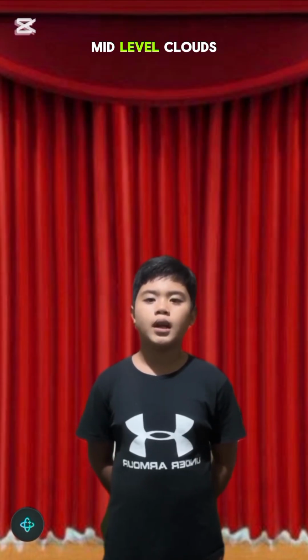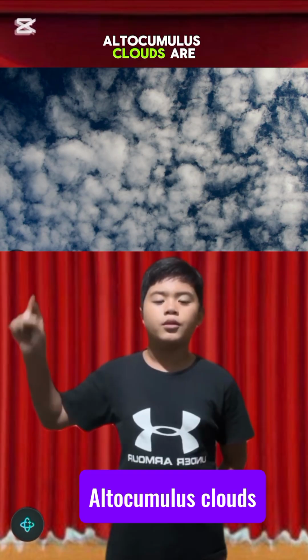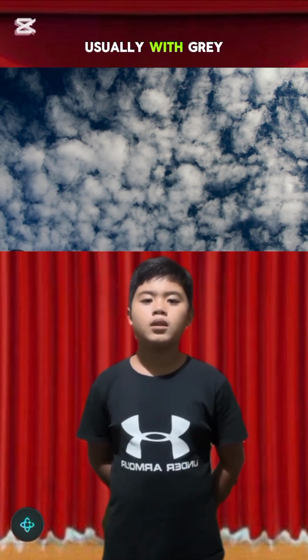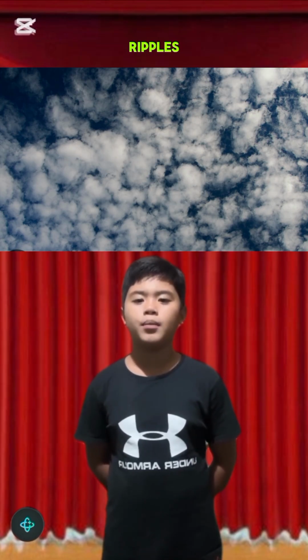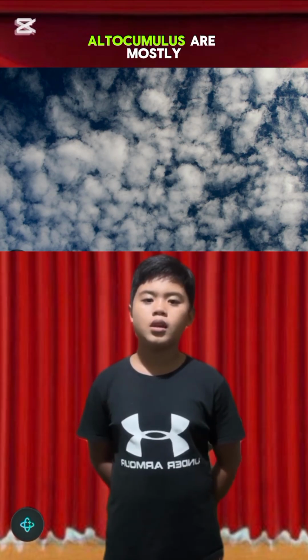Next, we have mid-level clouds. Altocumulus clouds are round and solid, usually with gray or white patchy layers. They often fill the sky with what look like fluffy ripples. Altocumulus are mostly associated with fair weather.